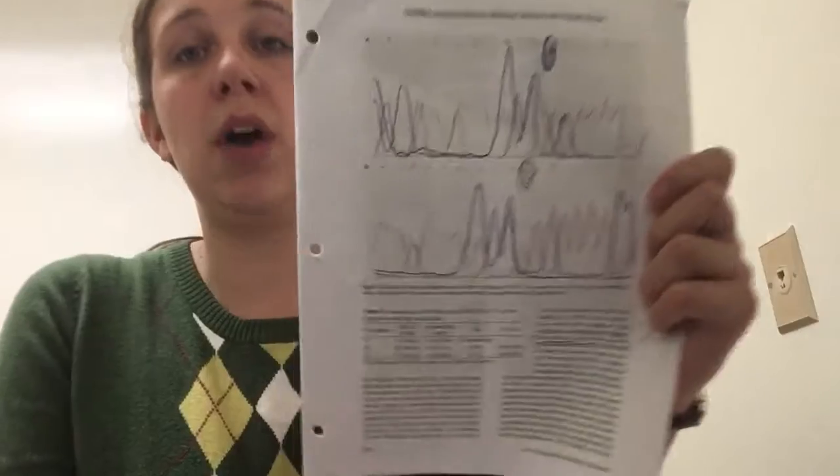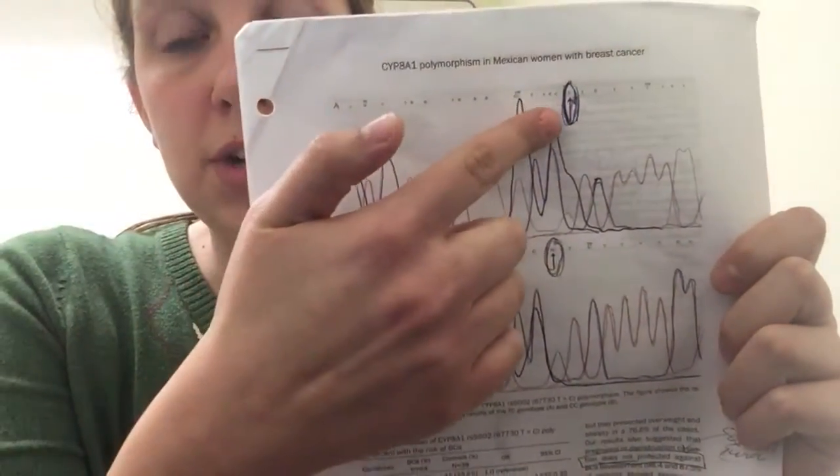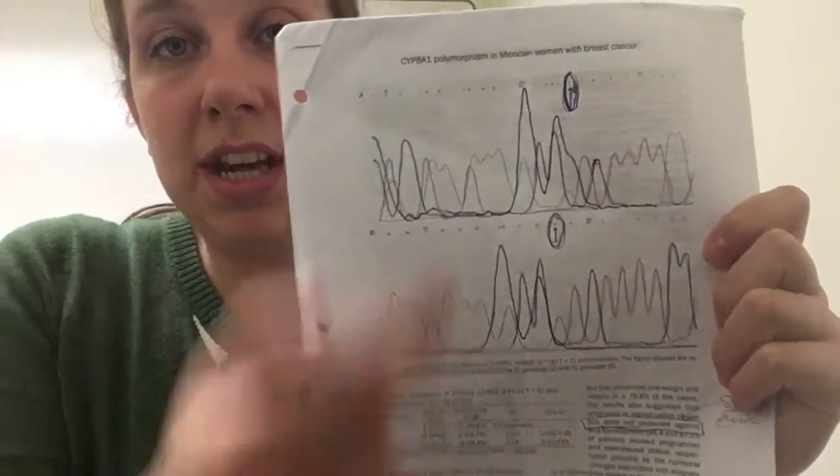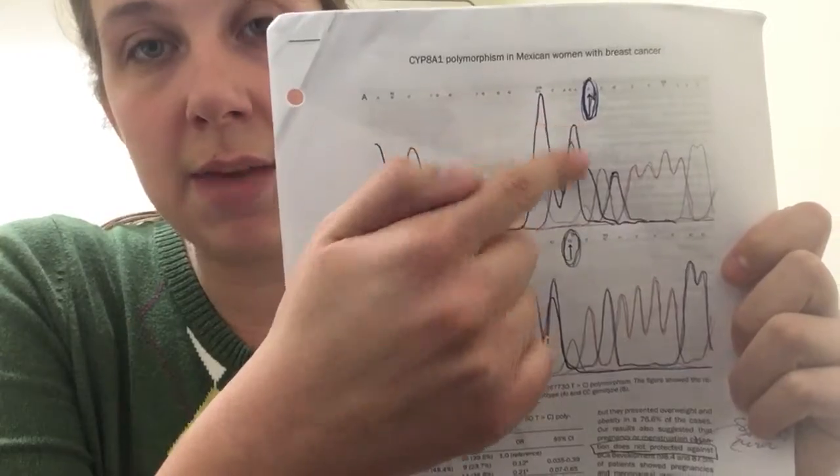There was also a chromatogram, which showed the sequences of DNA. This was cool because I got to learn what these were all about. They show a complementary sequence of the DNA, so the A for the thymine and a G for the cytosine.